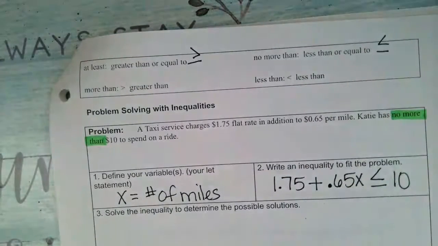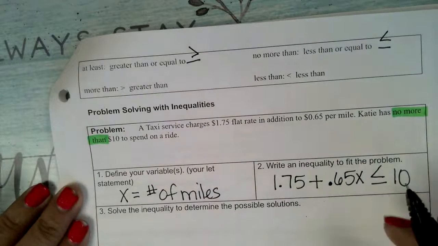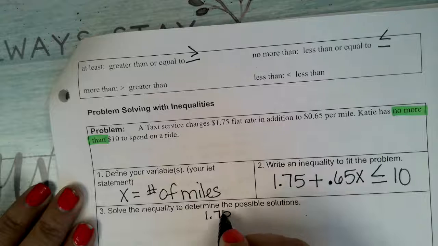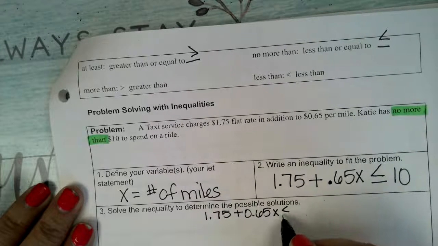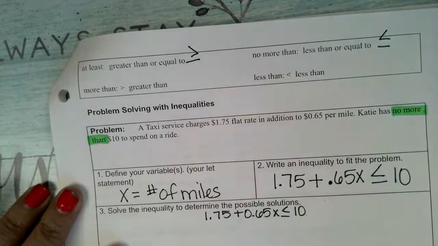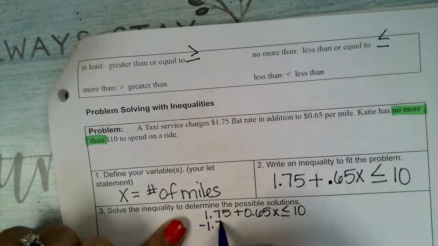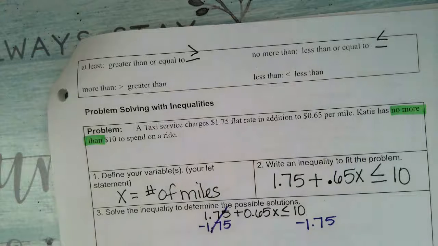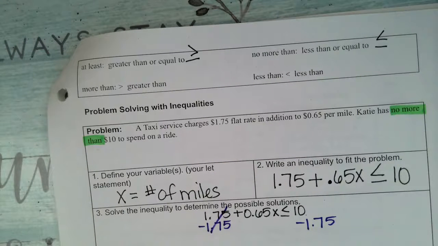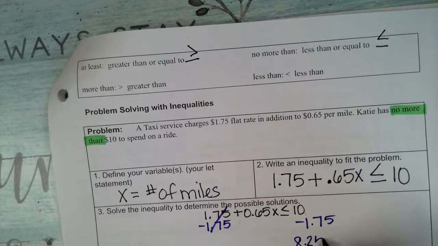No more than is the same thing as saying it has to be smaller than 10 because I only have $10. So I'm going to go ahead and rewrite this inequality in order to solve it. $1.75 plus 65 cents times X is less than or equal to 10. Now, in order to solve this inequality, I'm going to subtract $1.75 on both sides. So when I do that, my $1.75s cancel. And then I have $10 minus $1.75, and that's equal to $8.25.